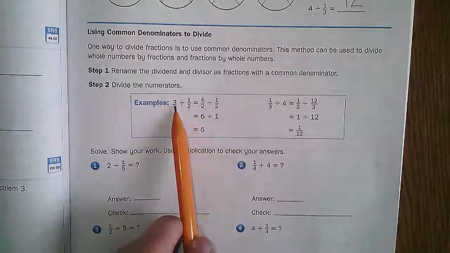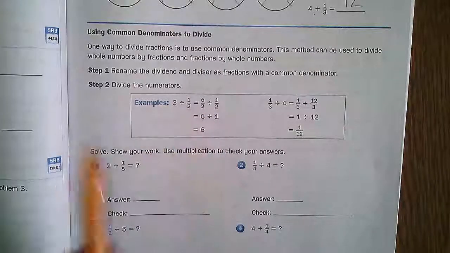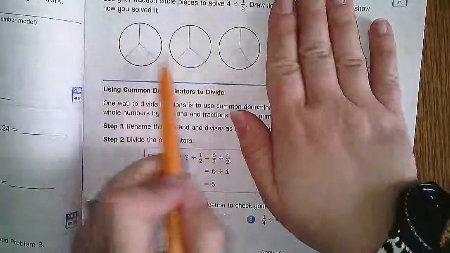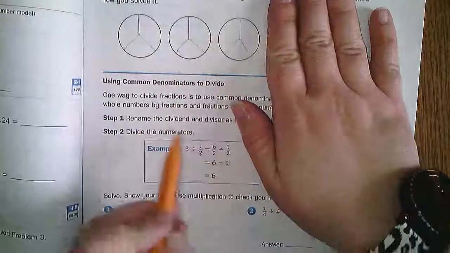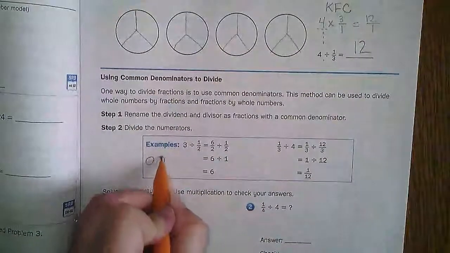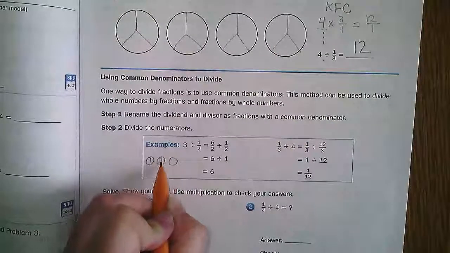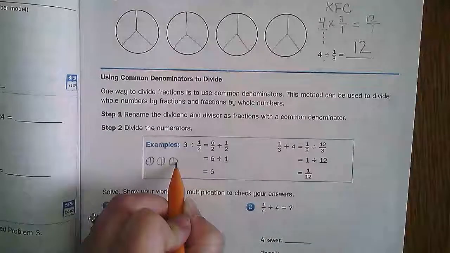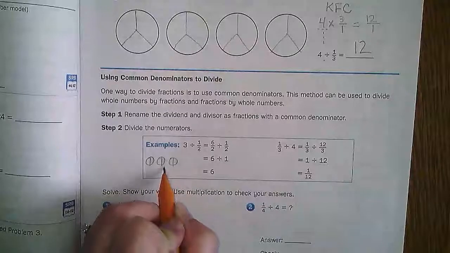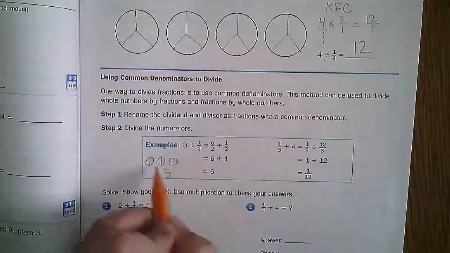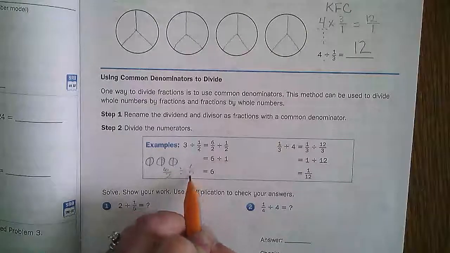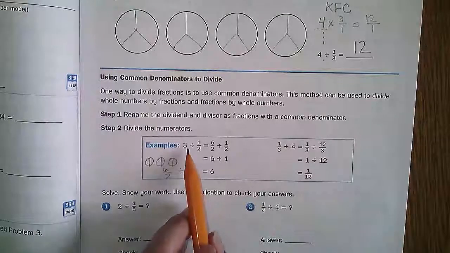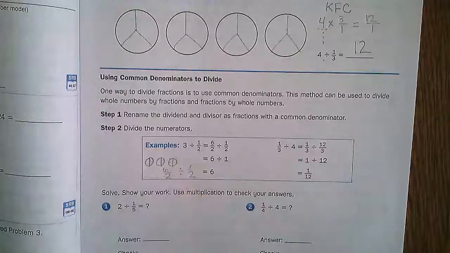And what they did was they took this 3, and I'm saying if I had 3 whole circles, just like I did here, and I divided them each into half, 1, 2, 3, we divide them each into half. 1, 2, 3, 4, 5, 6. I have 6 halves. So if I have 6 halves divided by 1/2. Okay, so we're just changing our whole number and trading it for fraction pieces.